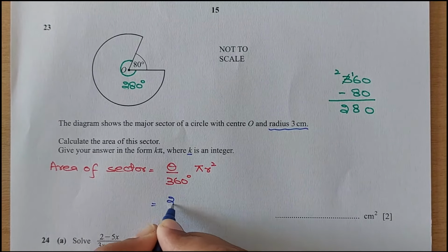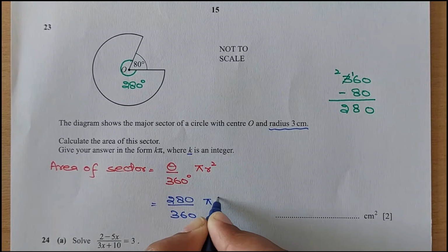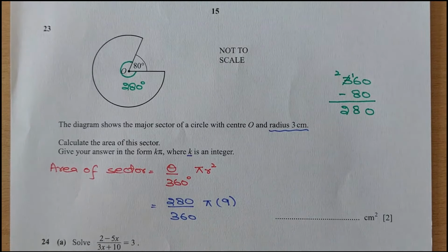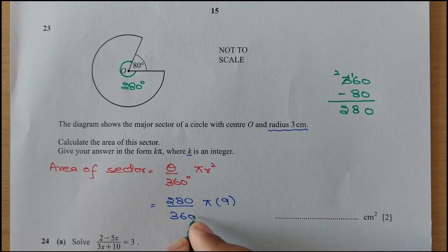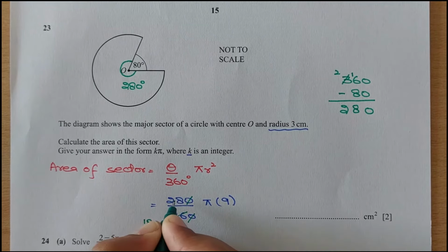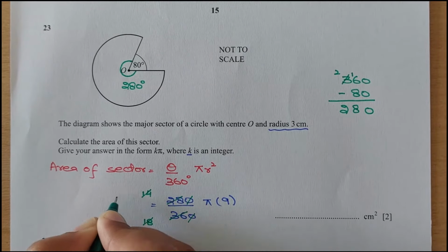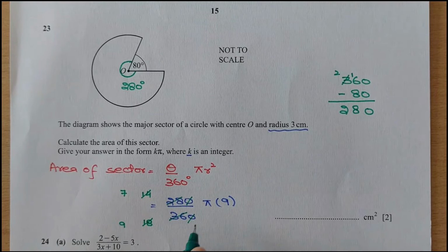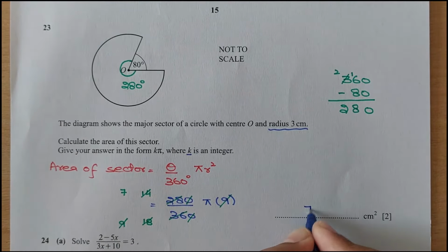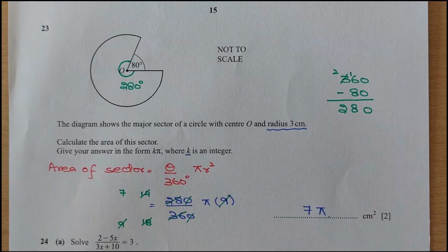So let me put the values. We have 280 over 360 pi, the radius is 3, so 3 squared is 9, right? So let me cancel it. 0 is cancelled with 0, and 2 times 1 is 2, 2 times 4 is 8, 2 times 9 is 18, 2 times 7 is 14, so we have 7 pi times 9 over 9. So 9 is cancelled with 9, we are just left with 7 pi. So 7 is the value for k, that is k pi, so 7 pi centimeter squared.